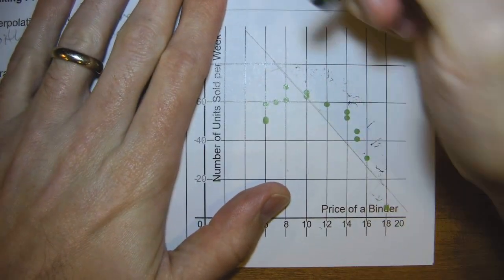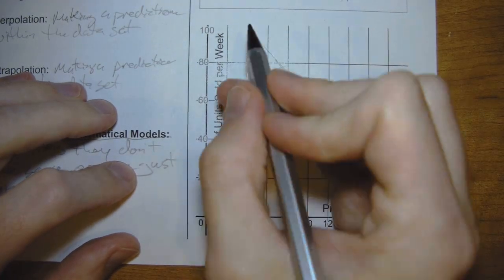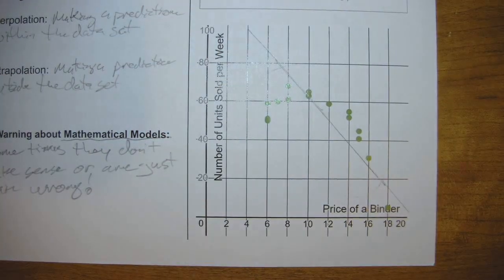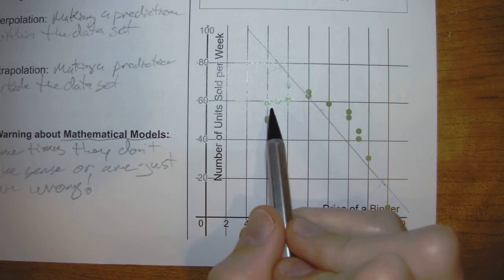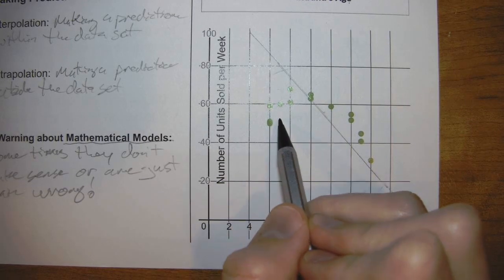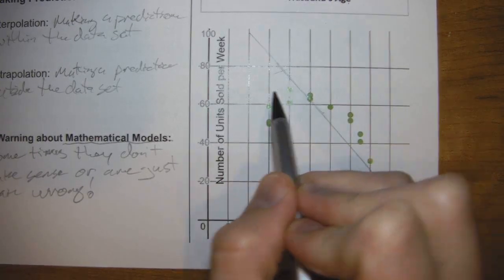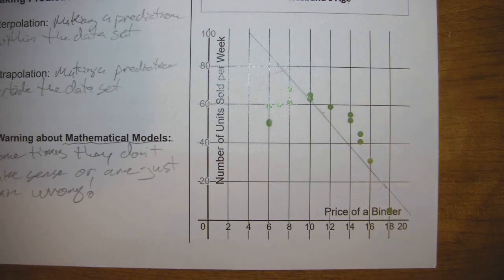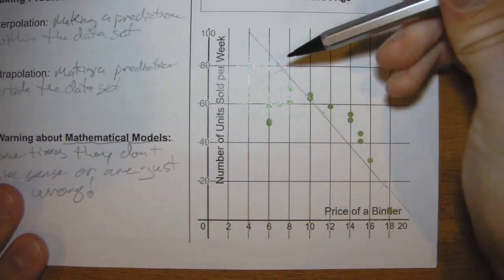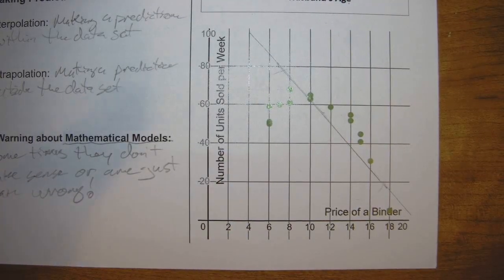Based on my model, if a store sells them for $4 a piece, they should sell over 100 a week. Well, notice the actual data shows me that if they're selling the binders for $6 a piece, they could be selling anywhere from, say, 50 to as high as, if we're talking $8, maybe 65, 70 binders a week. Well, the model doesn't seem to work. Notice how high up this line is compared to the actual data.